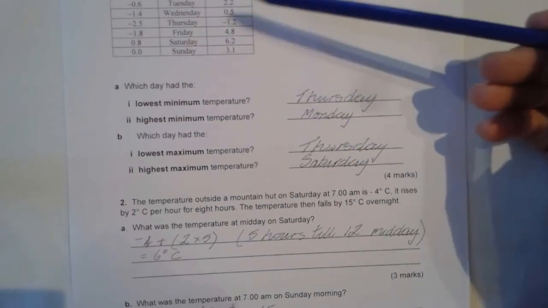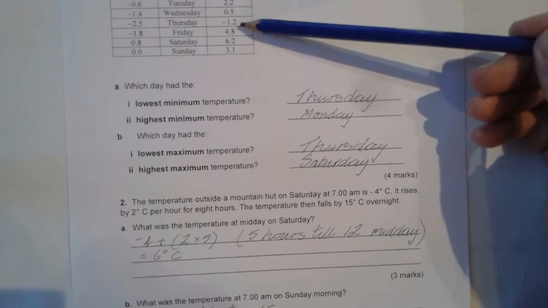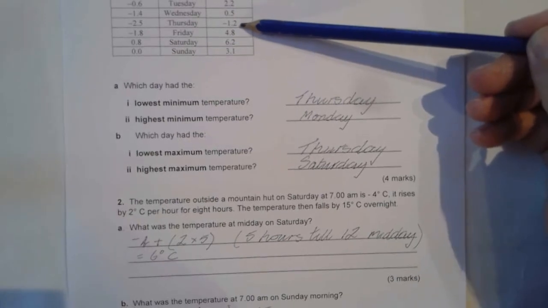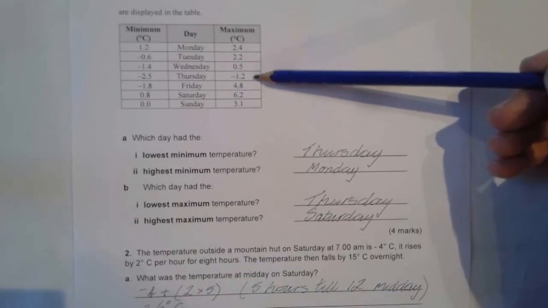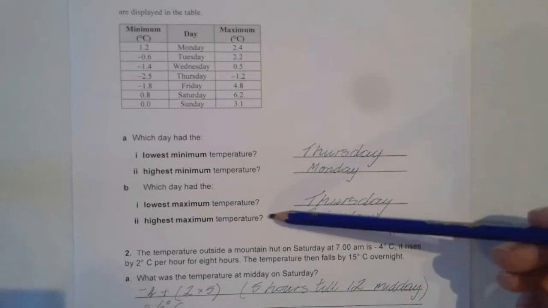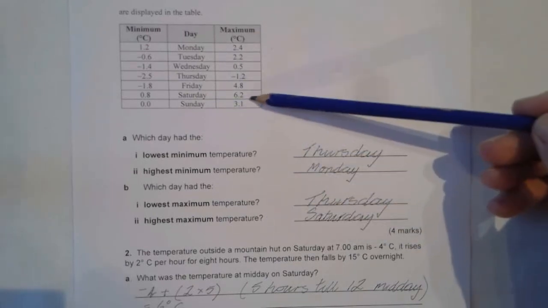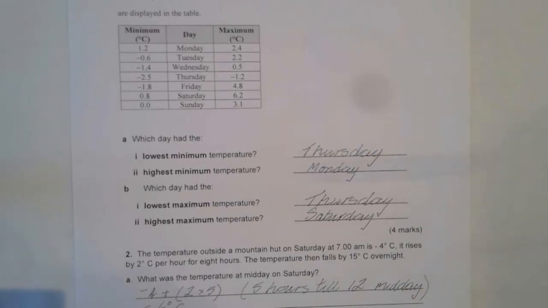Which day has the lowest maximum temperature? The lowest maximum temperature is Thursday at negative 1.2. And highest maximum temperature is Saturday at 6.2.